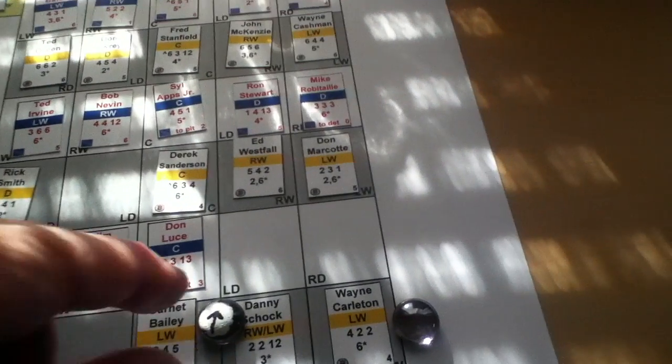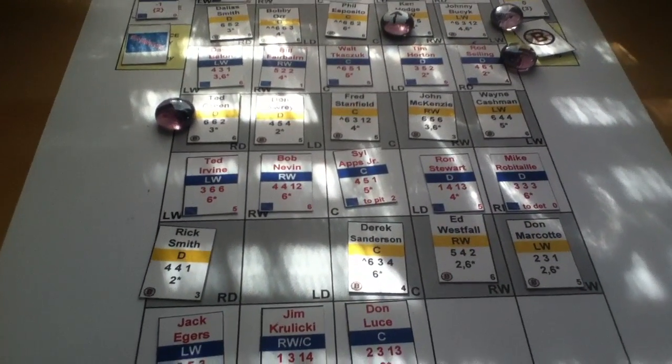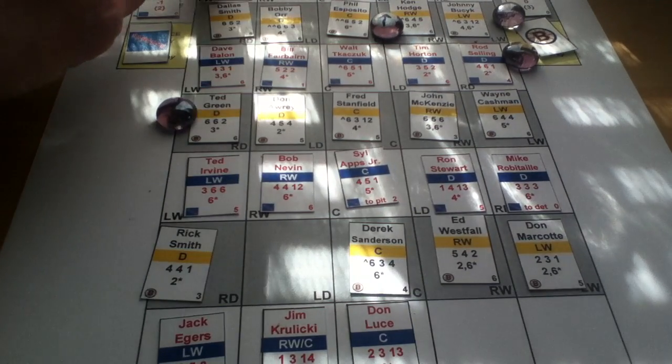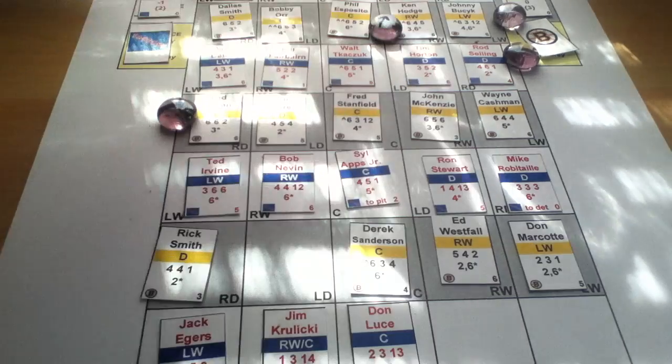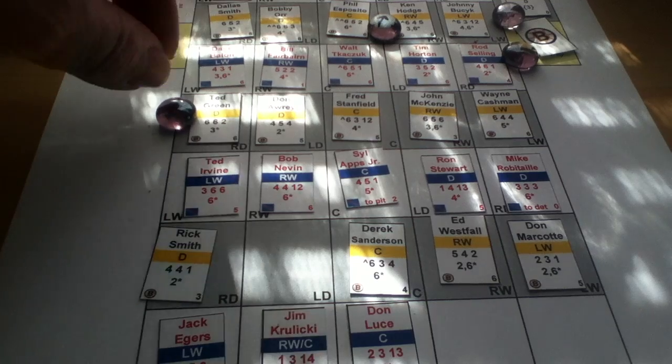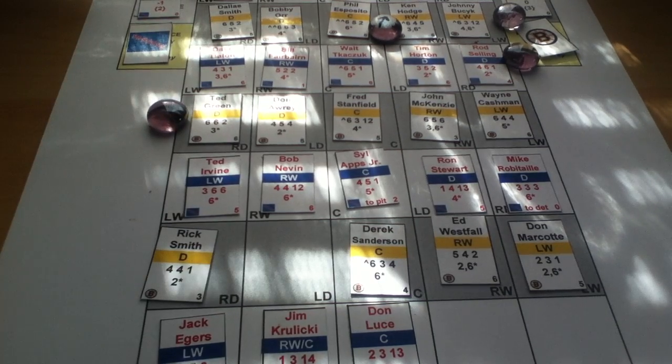So we roll a black 1 and a white 6. So we're actually going to change lines. So Ken Hodge is going to have the puck. Okay, so it's a black 1 and a white 6. So 1, the defender is the left wing, so that's Vic Hadfield. He's a 3. Hodge is a 6, so he makes the play, and he's going to be passing it to the defense on the same side. So it's going to be the right defense taking that shot. So it's Ted Green again.